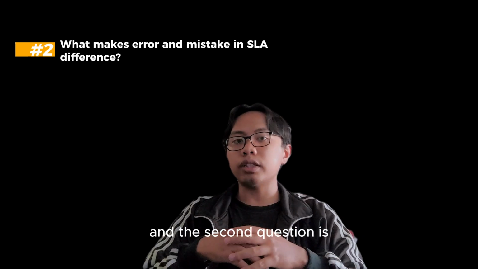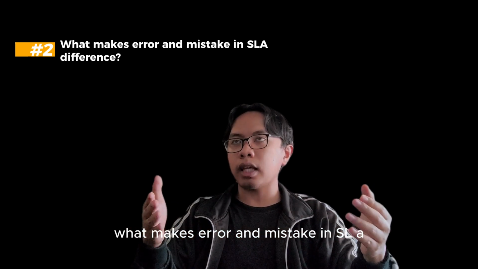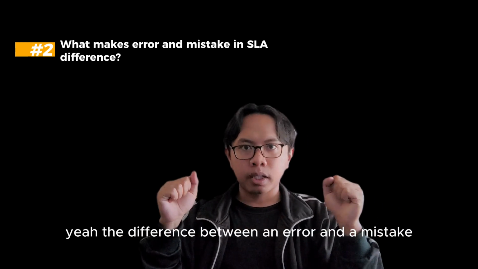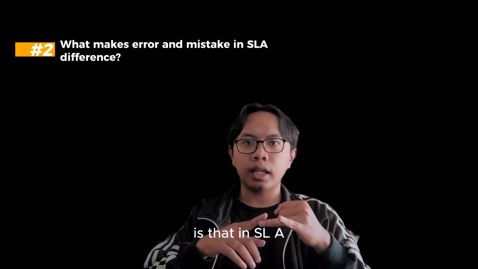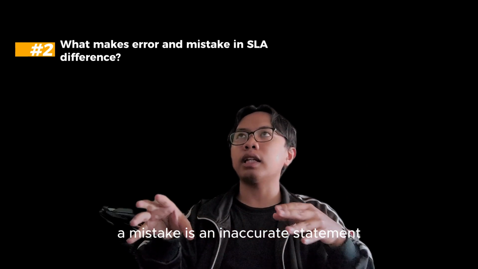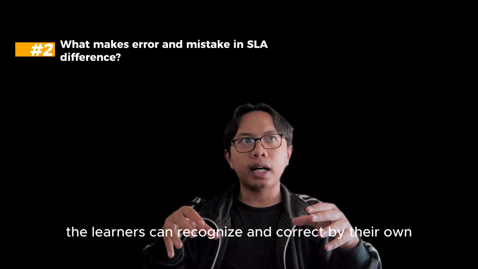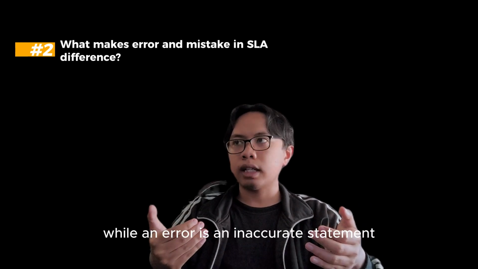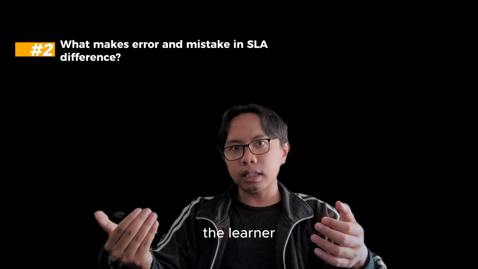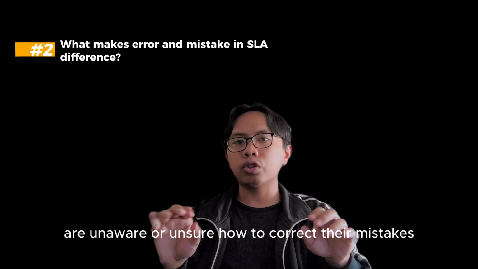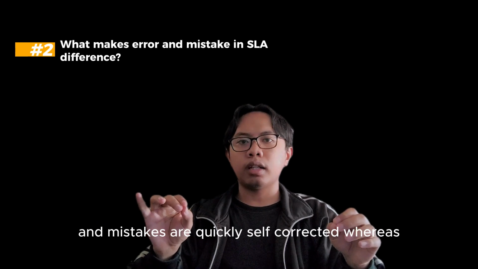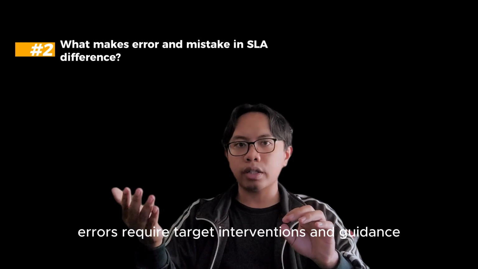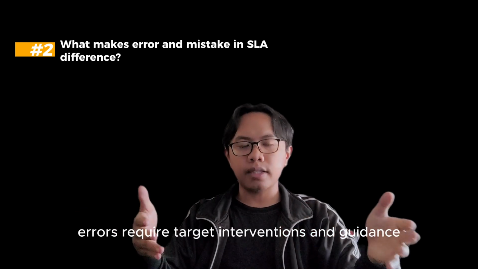And the second question is what makes an error and a mistake in SLA different. Here is the difference between them. In SLA, a mistake is an inaccurate statement that learners can recognize and correct on their own, while an error is an inaccurate statement that learners are unaware of or unsure how to correct. Mistakes are quickly self-corrected, whereas errors require targeted intervention and guidance.